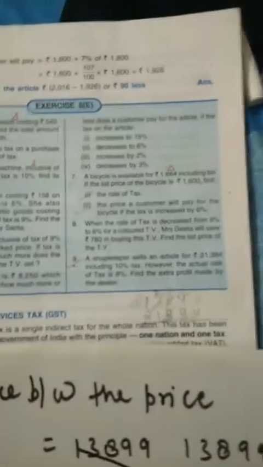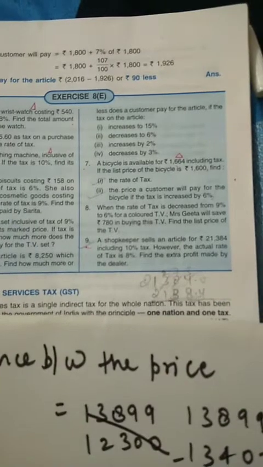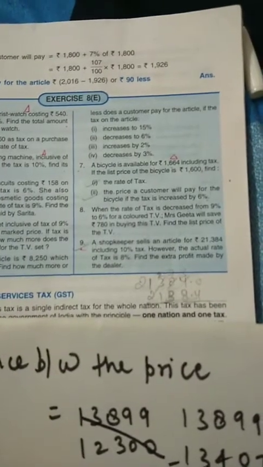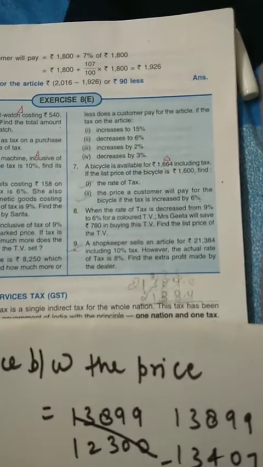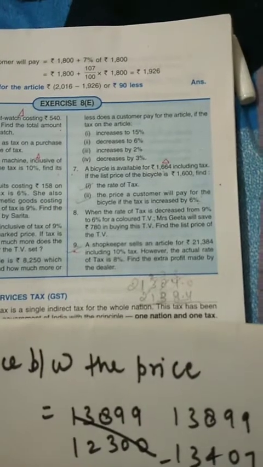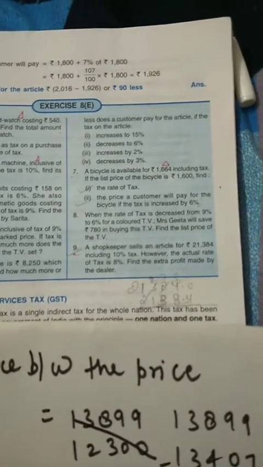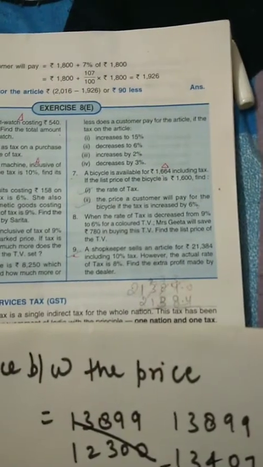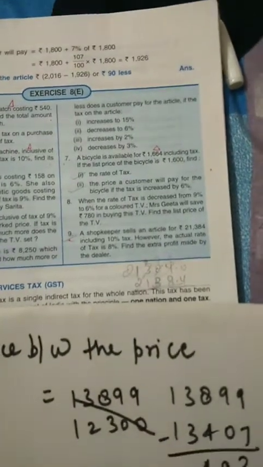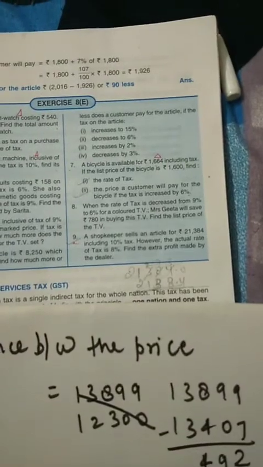So you can see the next question. Question number 7. A bicycle is available for rupees 1664 including tax. The list price is also given as 1600. You have to find the rate of tax and the price the customer will pay for the bicycle if the tax is increased to 6%.